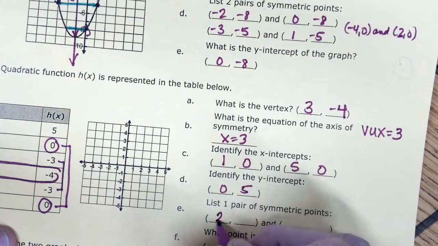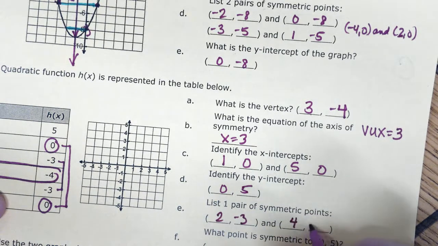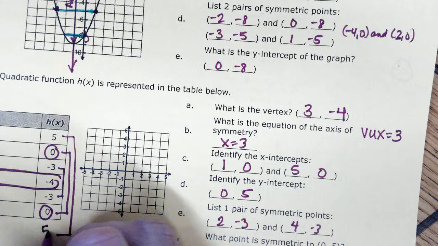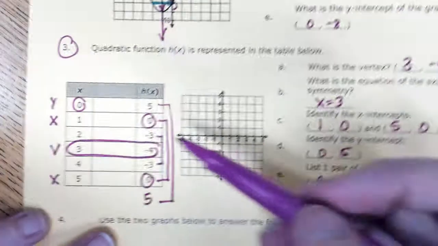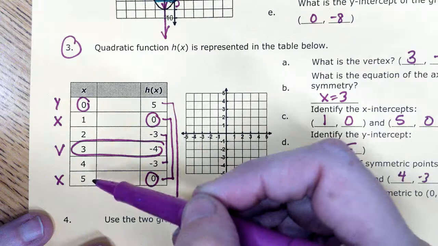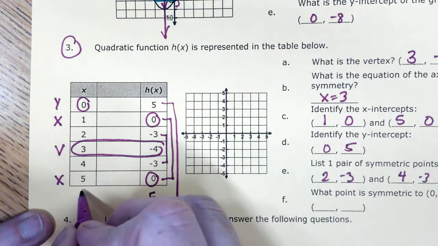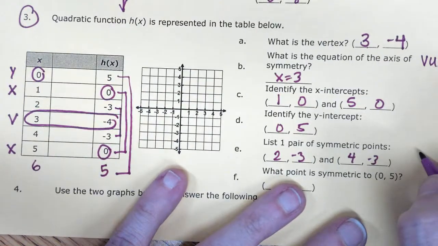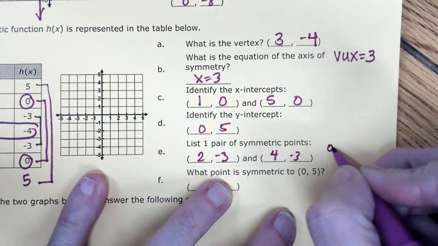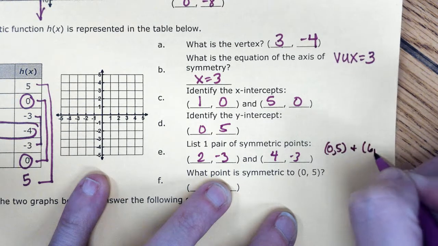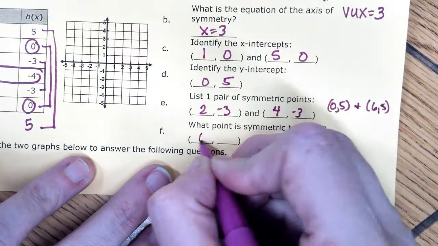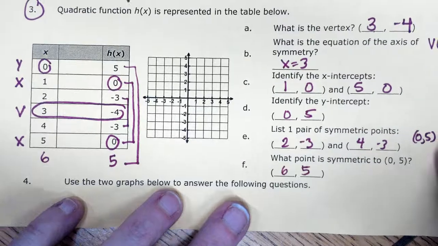Now, I can see one pair of symmetric points is (2, -3) and (4, -3). But today we practiced in class building out the table. We know that 5 has a partner. Okay? And we know that if we continue this pattern out to 5, we can find its partner. So 1, 2, 3, 4, 5, 6. So we also know that we have another pair of symmetric points at (0, 5) and (6, 5). Okay? And hey, look at that. What point is symmetric to (0, 5)? (6, 5). Okay? All right, let's look at this last one.